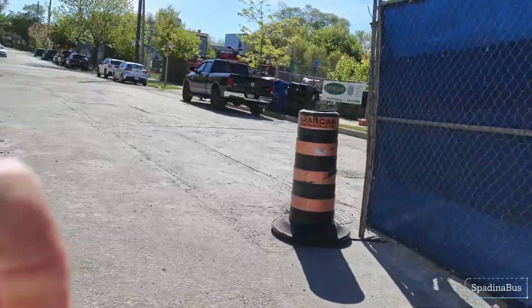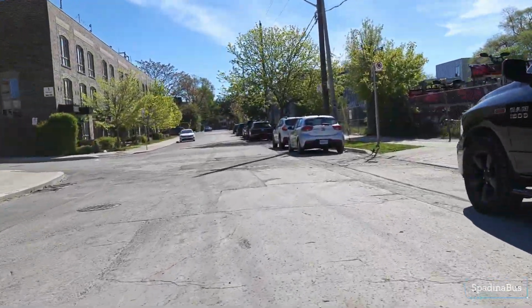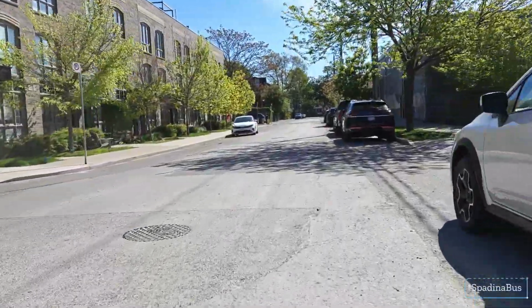Hopefully we can just get away from these sounds for a bit here. Just a work in progress right now. Our beautiful West Rail path.